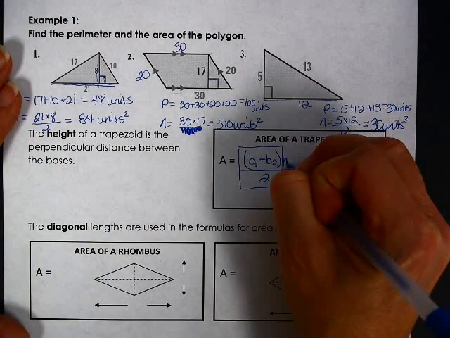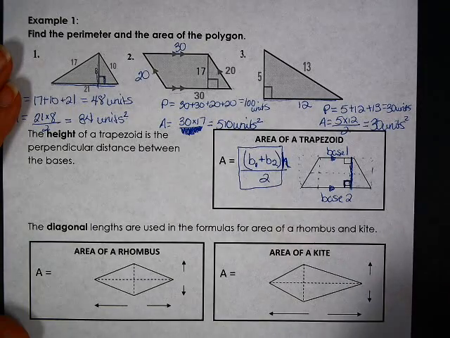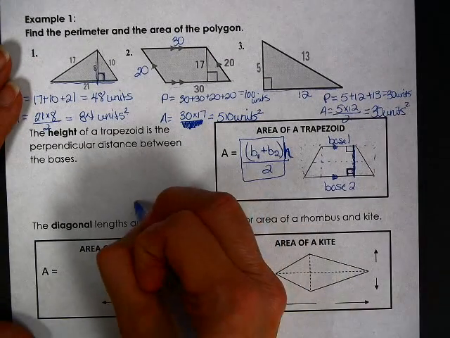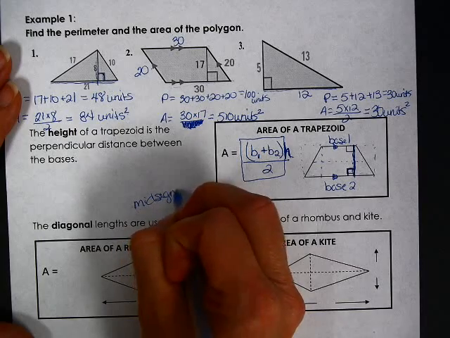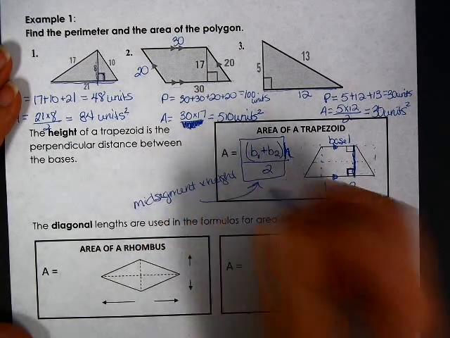And then of course, times your height. So it's basically the mid-segment times your height, if you want to look at it that way. Mid-segment times height. And that's what this is. Okay?